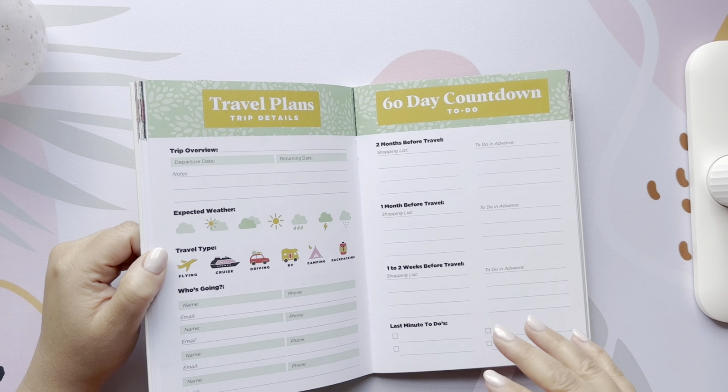The next section is accommodations. So there's hotel and condo name at the top, address, reservation number, phone number, check-in date and time, and check-out date and time, and then any notes. And then also, if you're staying at an Airbnb or a Vrbo, the rental property name, the host name, and telephone number, all that is going to be really important for you to have.